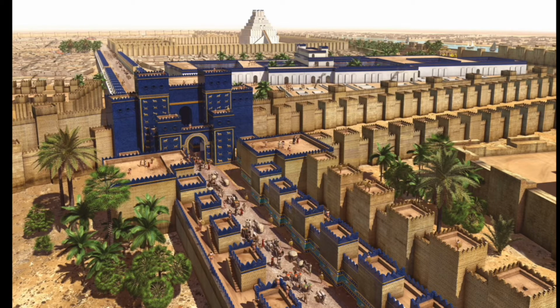You can kind of get an idea of how massive this gate would have been. And if you look closely, you can see all along the walls are these defensive towers. It's been estimated that there were around 250 of them. And leading up to the Ishtar gate, you have this long road called the Processional Way.